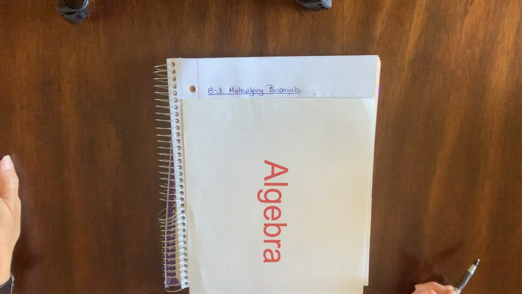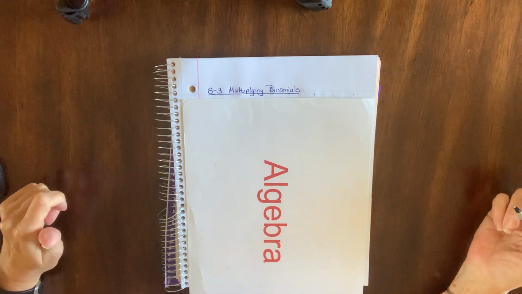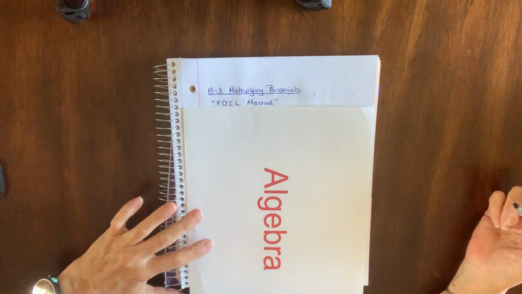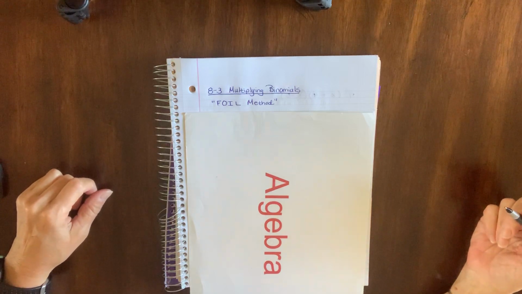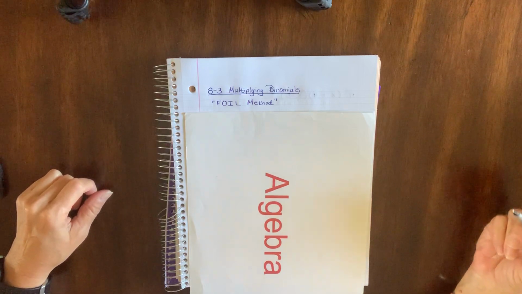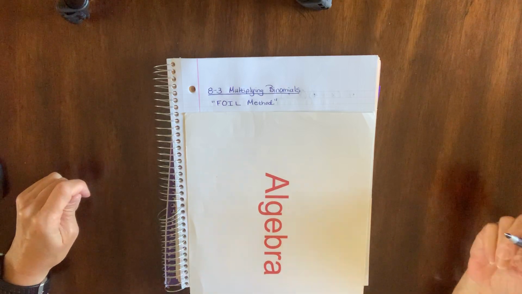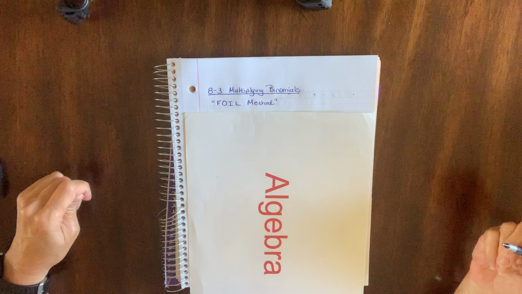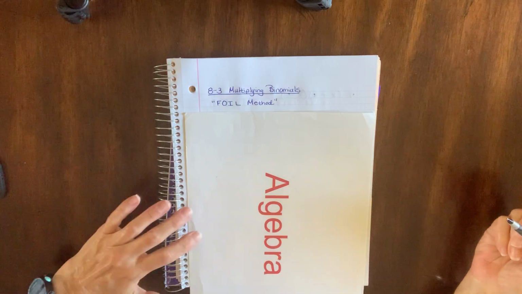All right, guys, today we are going to move on to Chapter 8, Section 3, which is multiplying binomials. So we're going to use what is called the FOIL method in order to do this. Basically, FOIL is just an acronym for a way for you to remember the order to multiply in. So we're going to go over what each letter stands for before we actually do a problem.